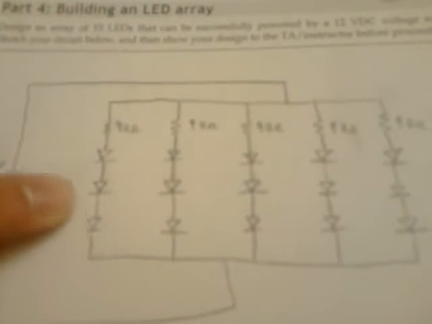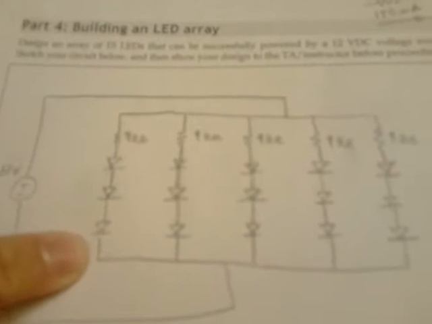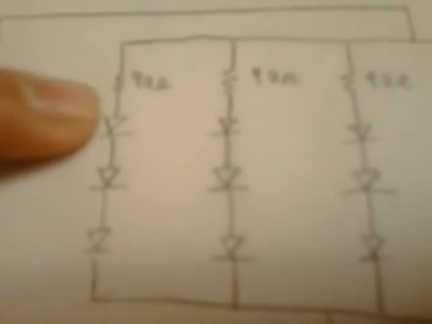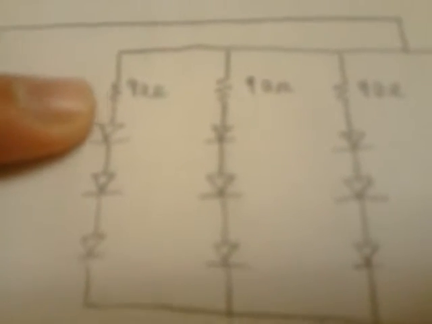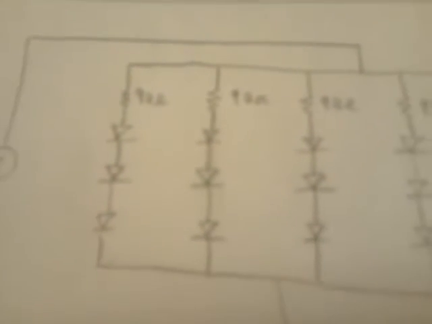And since they're in parallel, we want each one to be 12 volts. So we had to calculate a resistor to make this 12 volts, and it turned out to be 90 ohms. But we didn't have a 90 ohm resistor, so we're just going to use a 100 ohm resistor for each of those. And so here's the final product here.